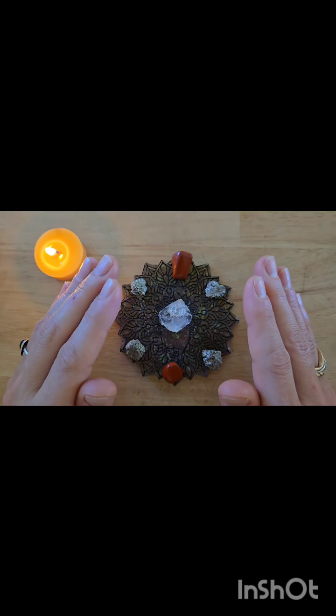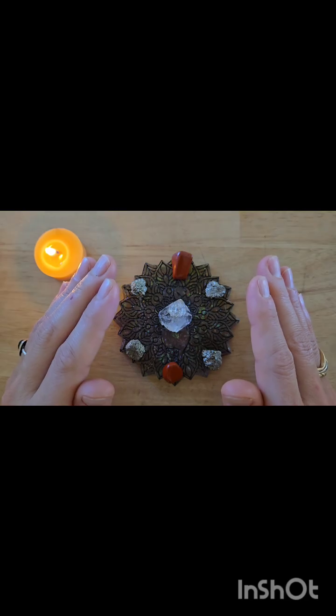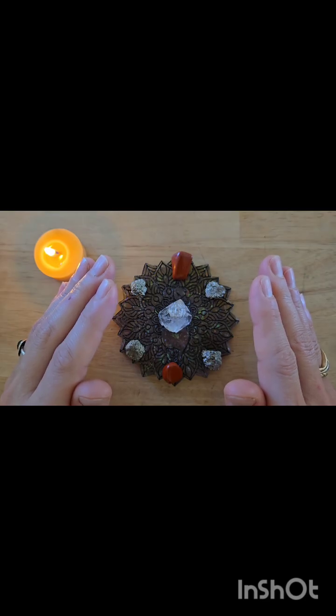And as you say this, we're going to imagine this Herkimer lighting up and the red jasper sending roots down into the earth, and the pyrite turning into 4 little suns of gold and sunlight shining all around you.